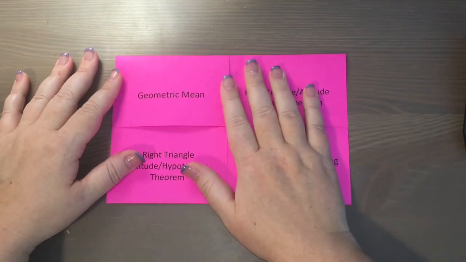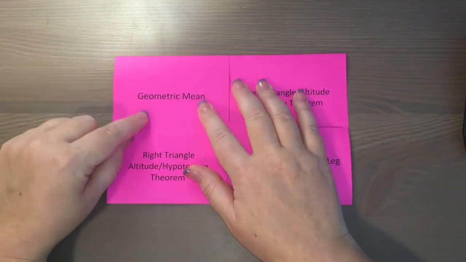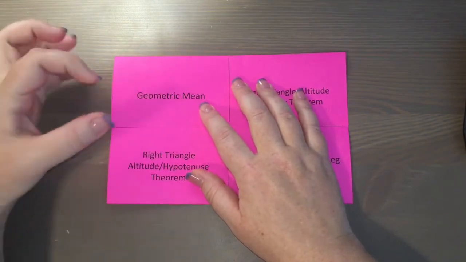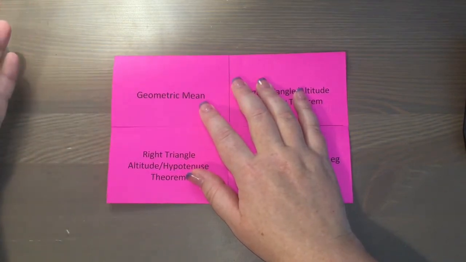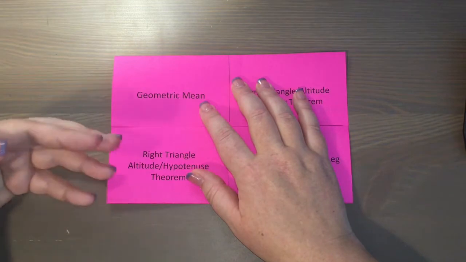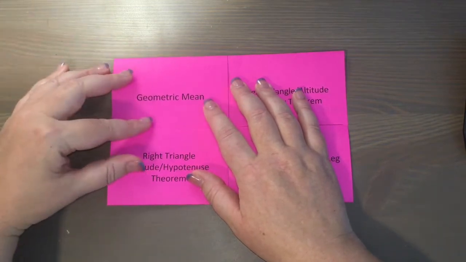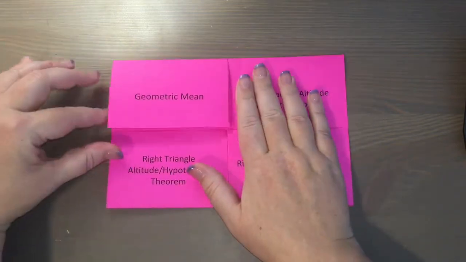So the first thing we're going to start with is geometric mean. And if you remember back to your algebra days, mean means average. It's where we take all of the numbers and we add them up, and then we divide by how many we have. Well, geometric mean is a little funky.